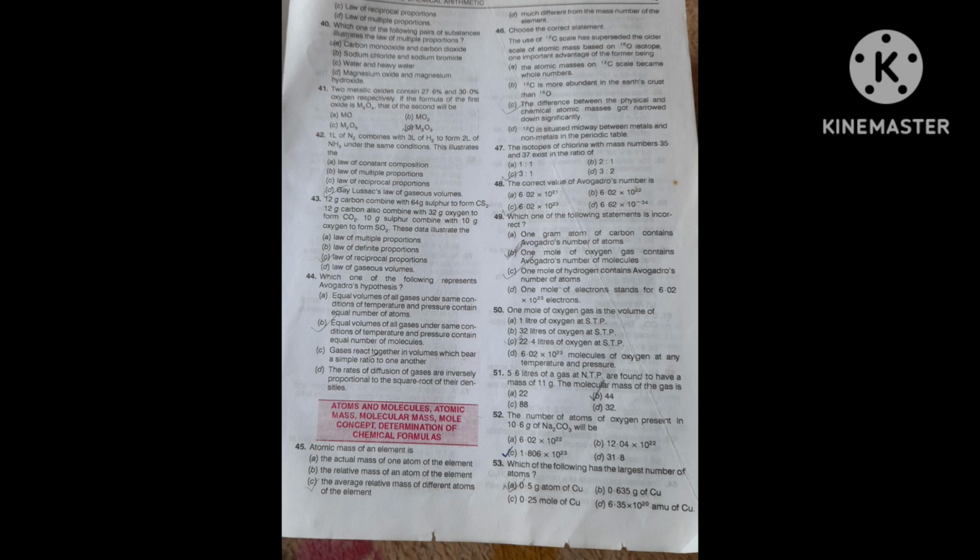First option is 6.02 into 10 to the power 22. Second option, 12.04 into 10 to the power 22. Option third, 1.806 into 10 to the power 23. And option D, the fourth option, 31.6. Just think, hardly 1 minute, less than 1 minute.